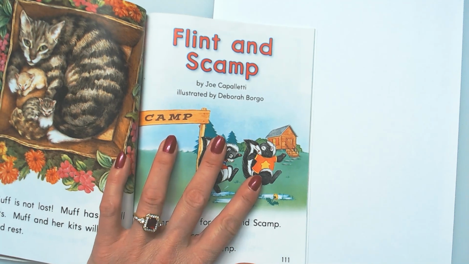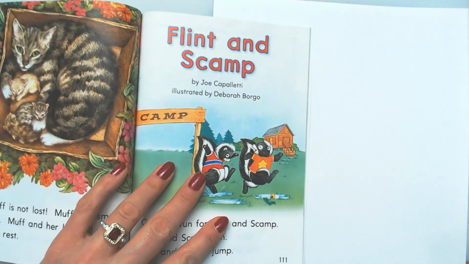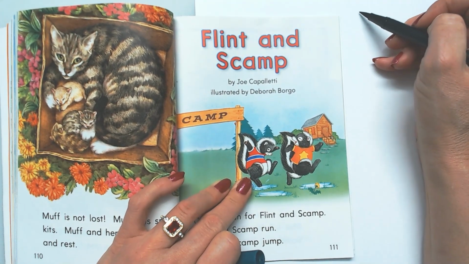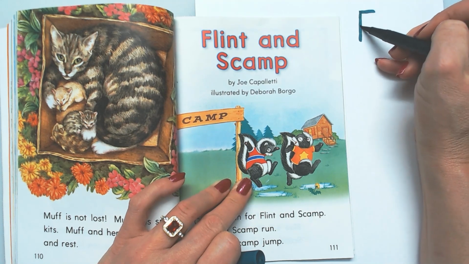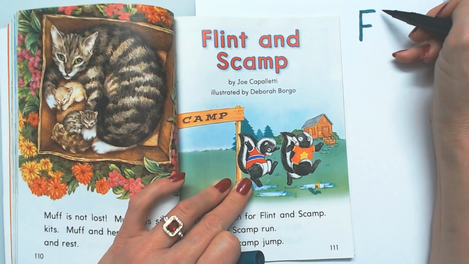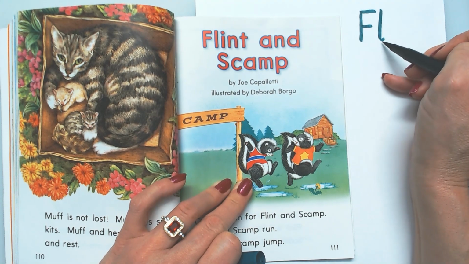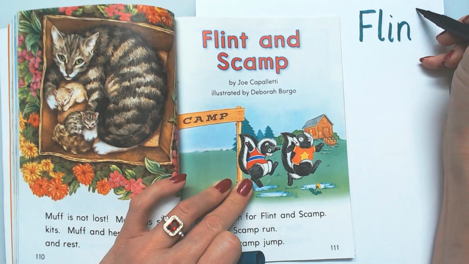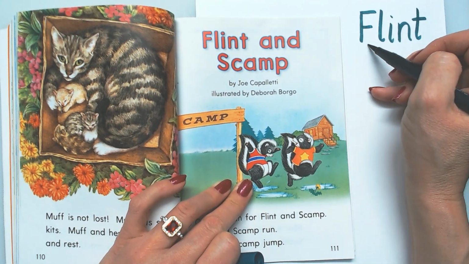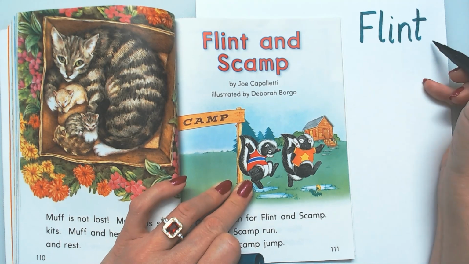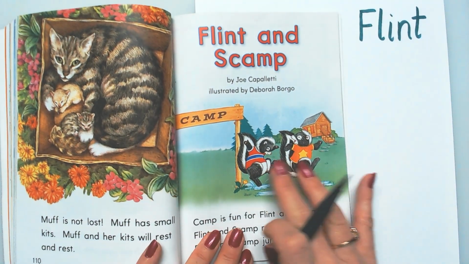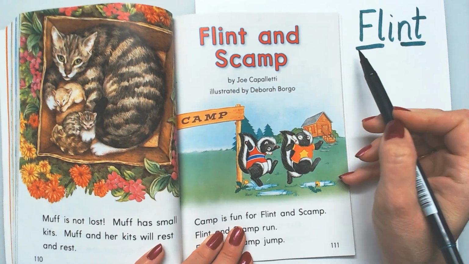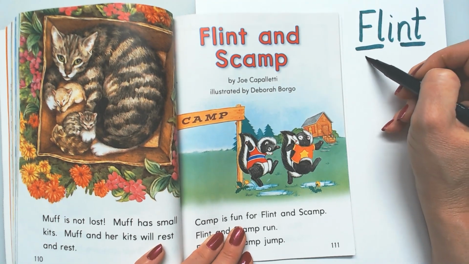Now we're going to be looking at reading some words that have final blends for our story. We're going to start off with the names of two of our characters. Let's see if you can sound them out. I'm starting off with a capital letter because this is a name. Flint. That's the name of one of these characters. It begins with a blend and it ends with a blend.